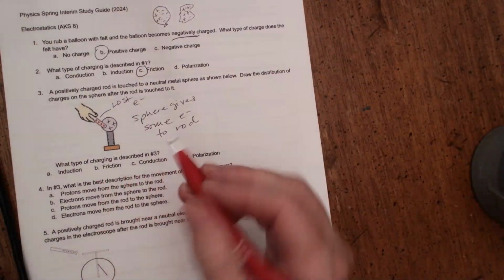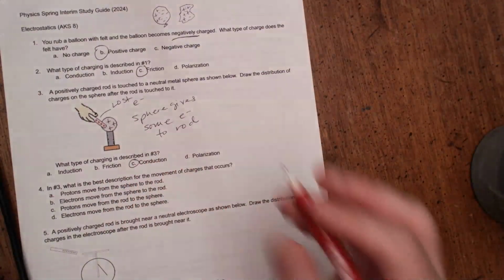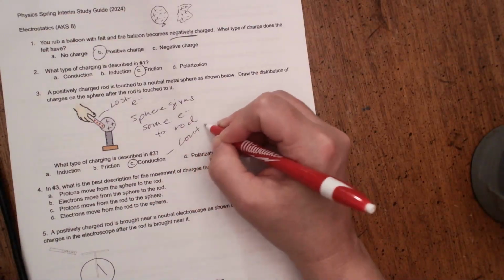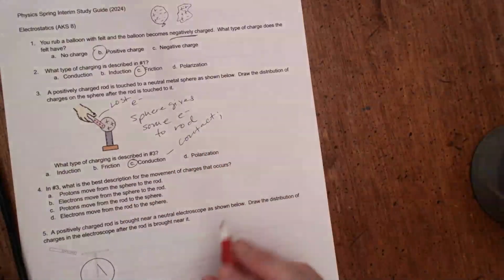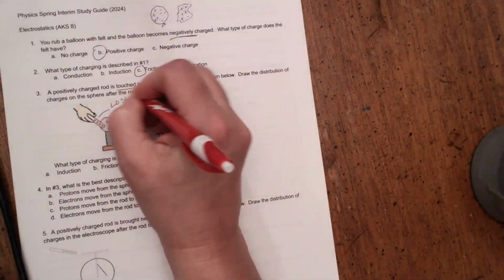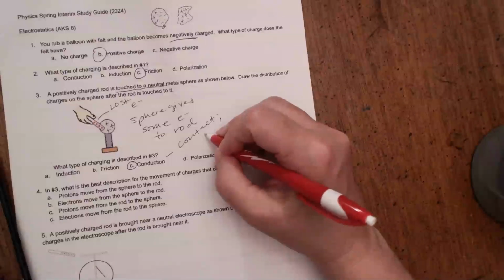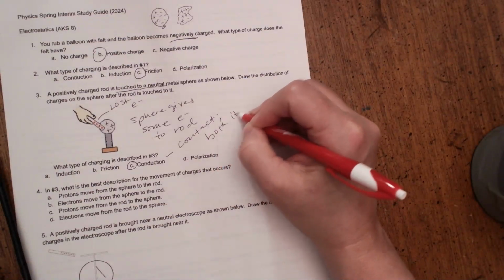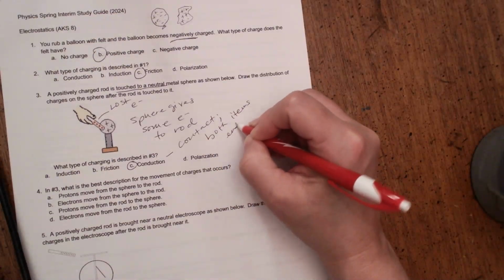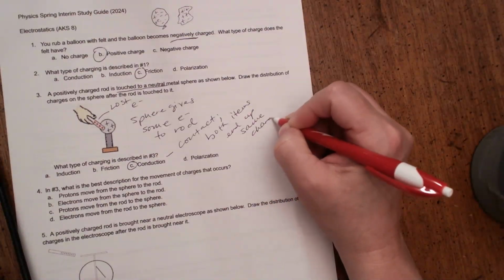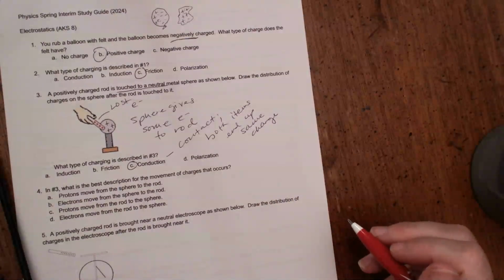So they're both going to end up positively charged. This type of charging is called conduction. Remember, with conduction, there's contact. So that's one important thing to remember. Touched to the metal sphere, that's like a clue word. And with conduction, both items end up the same charge after they interact with each other.